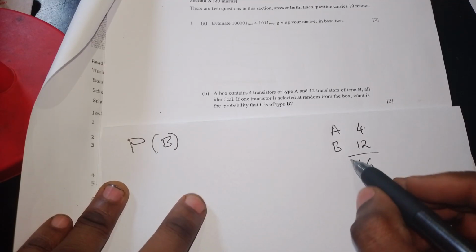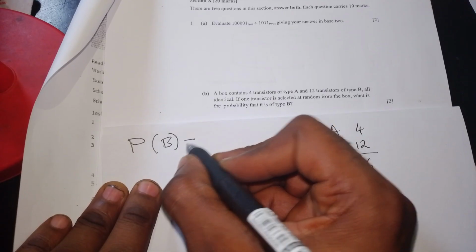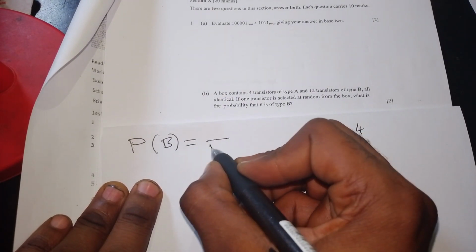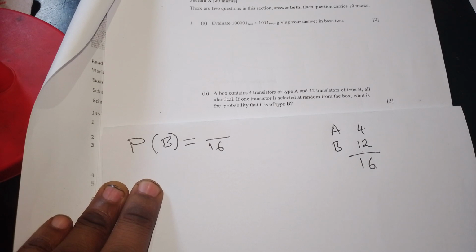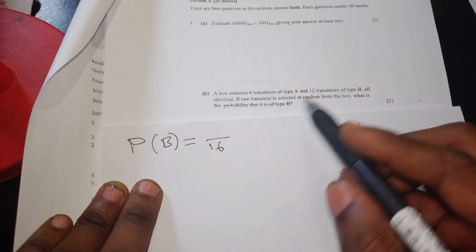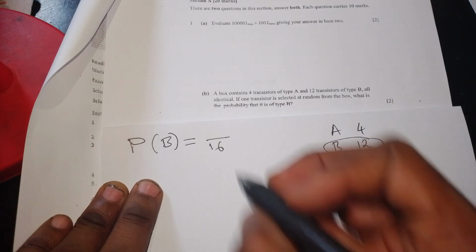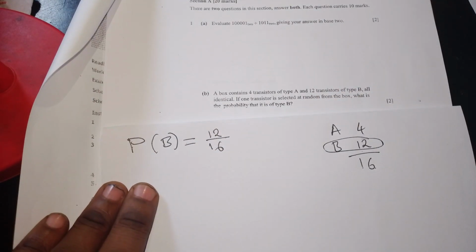So to find the probability that this is type B, you get the total, this will be your denominator, and then on the numerator, you write the number of B's. So we have 12 type B's, so this will be like this.